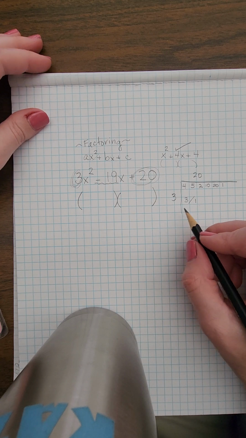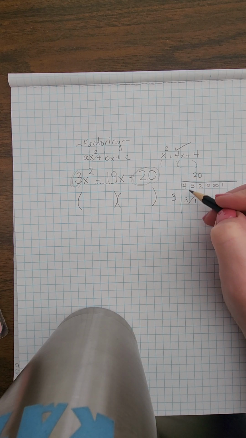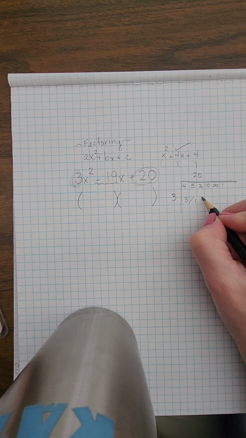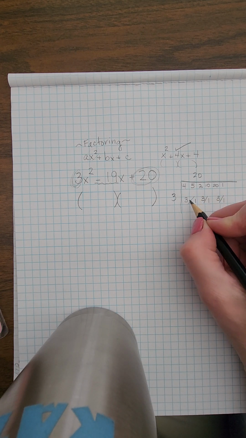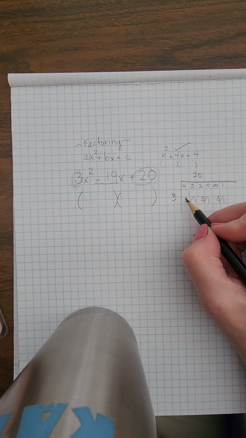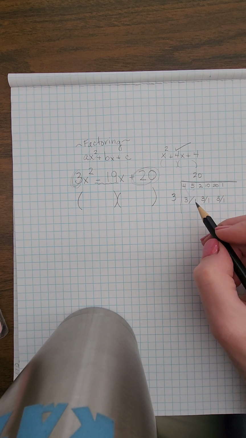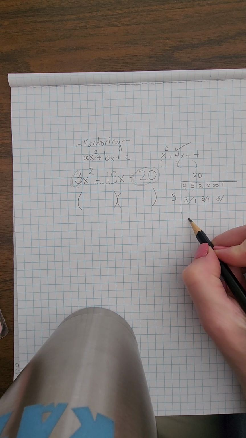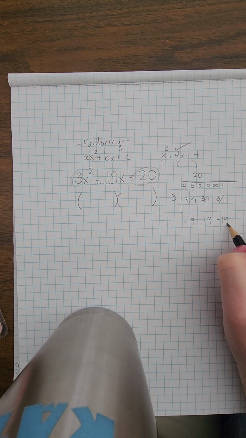So I look at the 3 and the 1, and I can match them up with all of these factors. I can even cross multiply here and take the 3 times the 5 or the 3 times the 4.